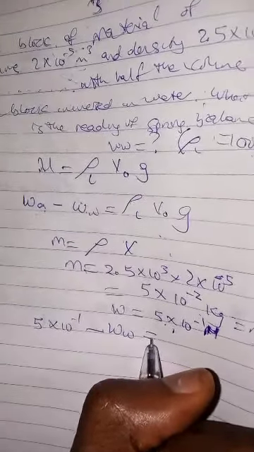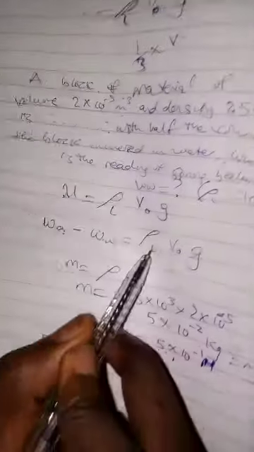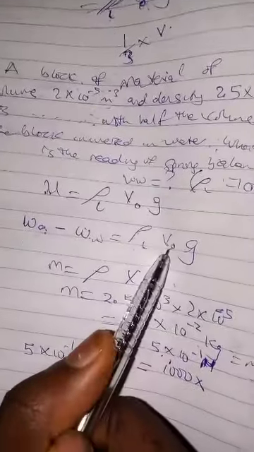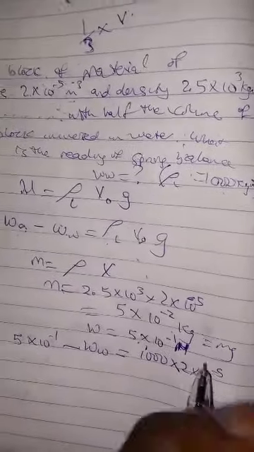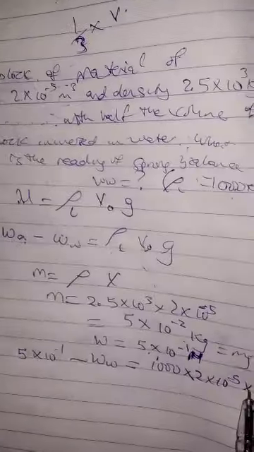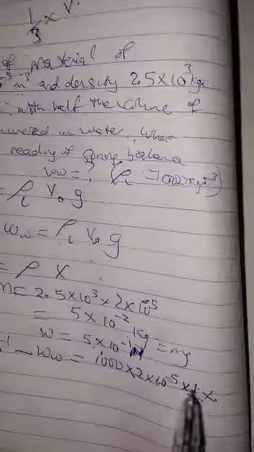Is equals to. So what's your density of liquid? That's 1000. What's the volume of your object? Volume of object is 2 times 10 raised to power minus 5. But they said the half of it. So it will be 2 times 10 raised to power minus 5 times half. Times what? What's your G?